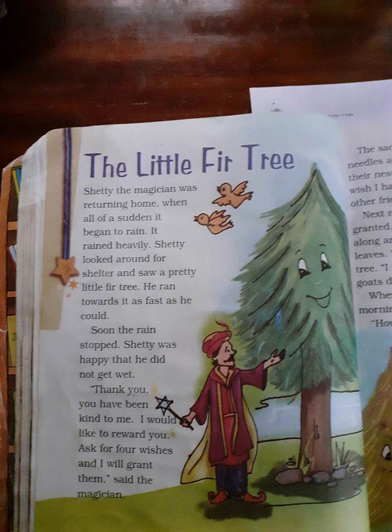So the magician said, "Thank you. You have been kind to me. I would like to reward you." So the magician is very happy that he did not get wet. So he's saying that you have been kind to me, so I shall reward you. What is the meaning of rewarding? Reward means I shall gift you. I shall give you a gift.